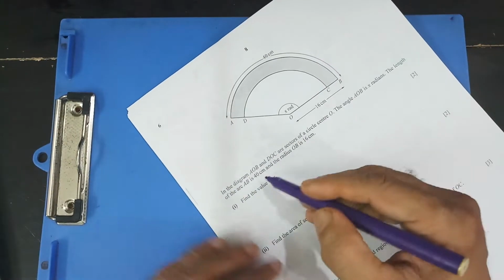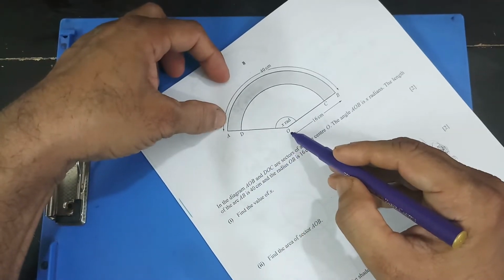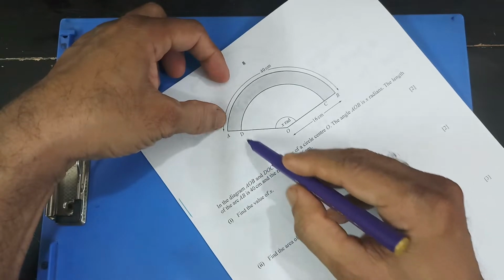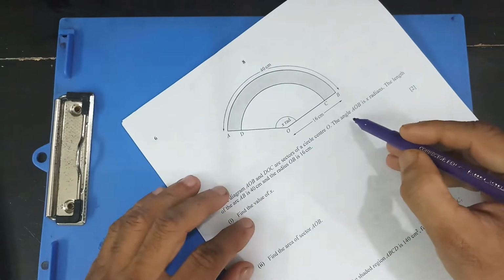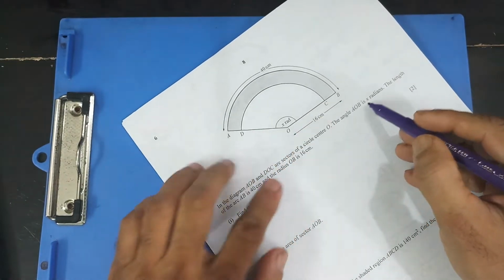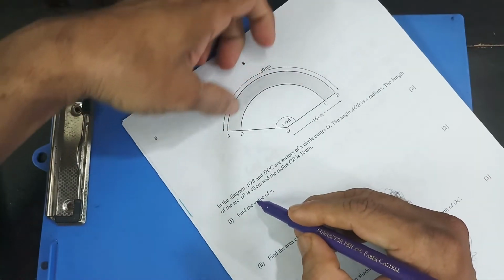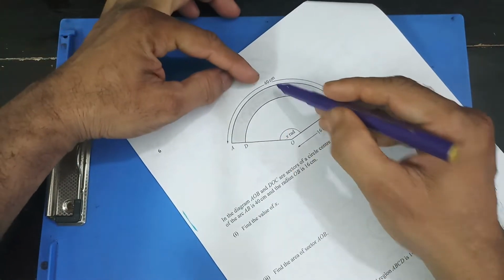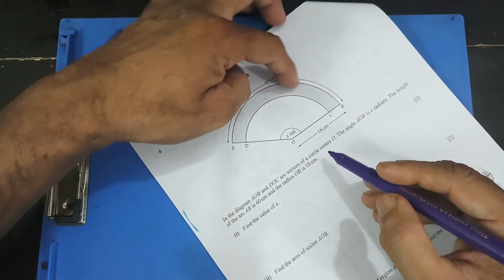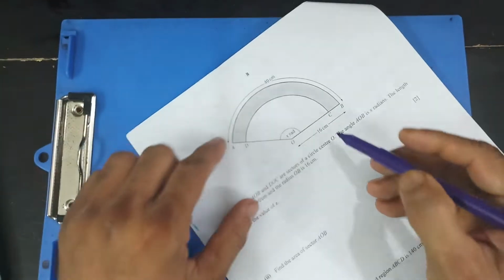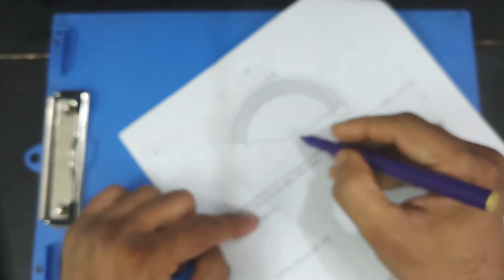Okay, this is a circular measure question. In the diagram, AOB and DOC are sectors of centre O, and the angle AOB is given as x radians. The length of arc AB is given as 40 centimetres, and the radius OB, the bigger one, is 16 centimetres. It says find the value of x.